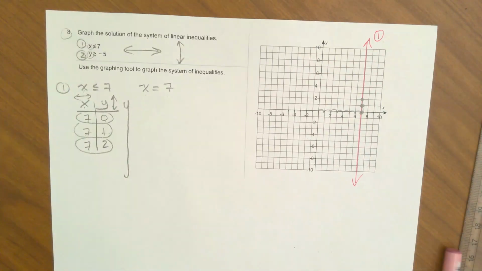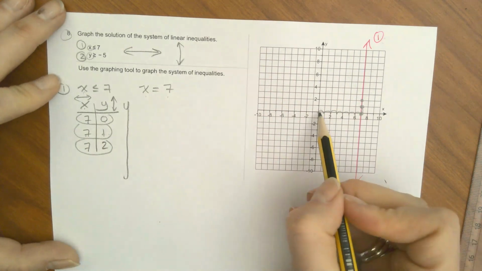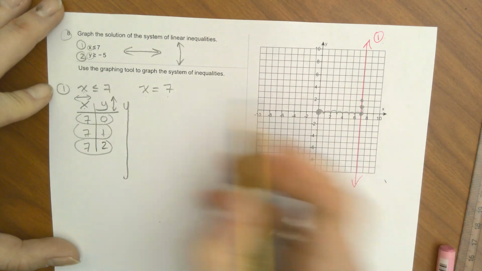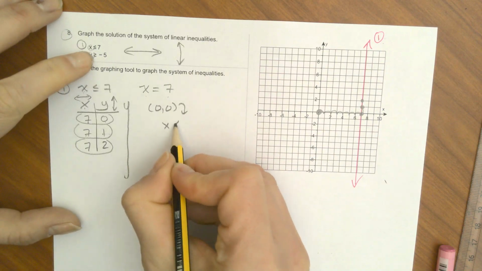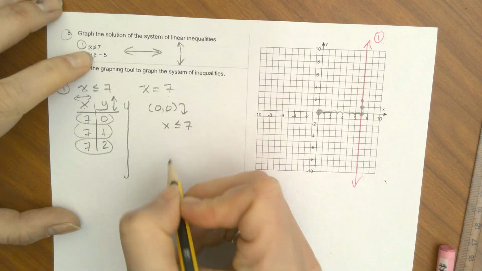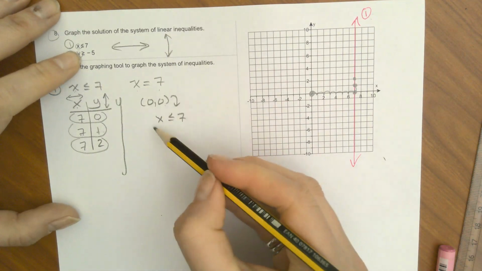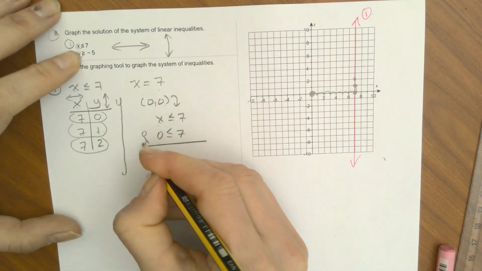And now I have to decide, do I color the left or the right of this line? So 0, 0 is not on the boundary line, so I can use it. So I'm going to substitute 0, 0 into this inequality. There's no y there. That's okay, it just saves us work. We put a 0 for the x. Let's read it this way. This is me walking.